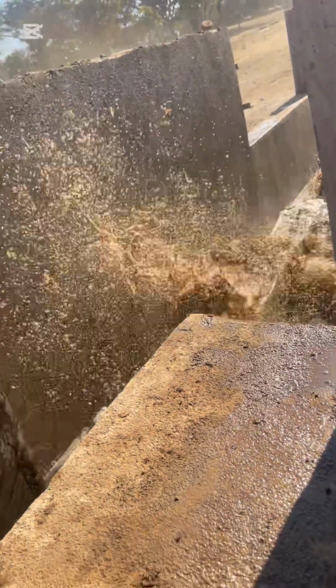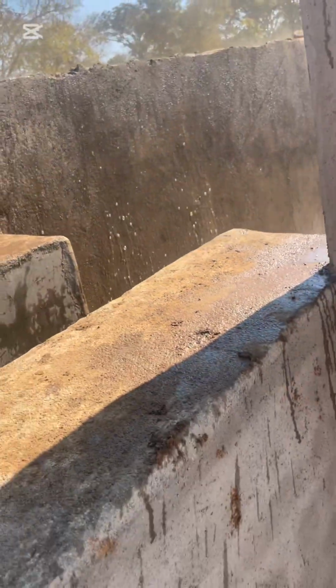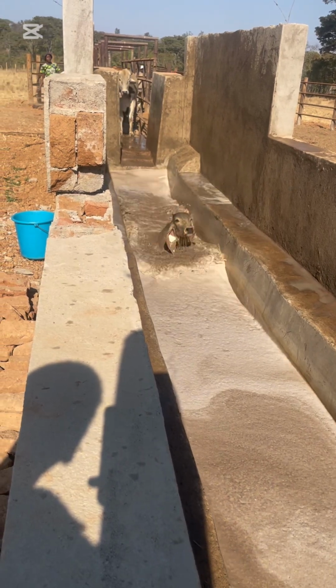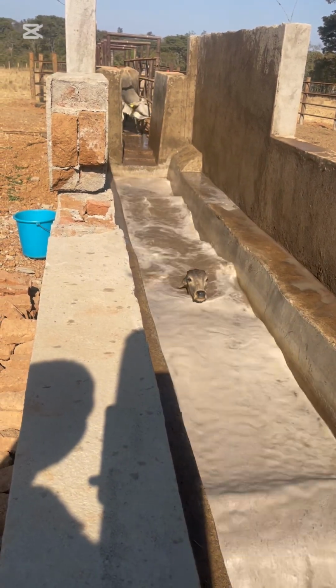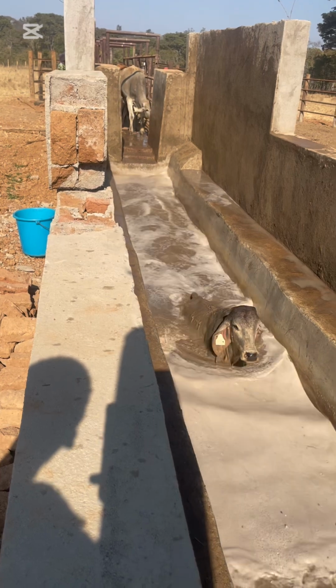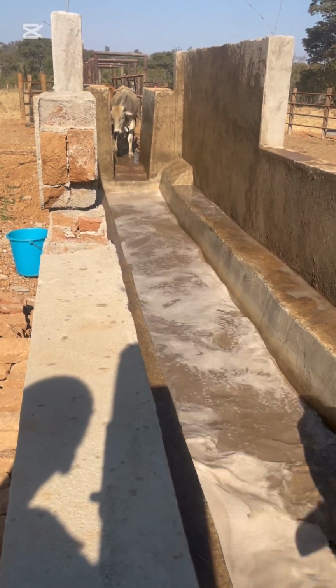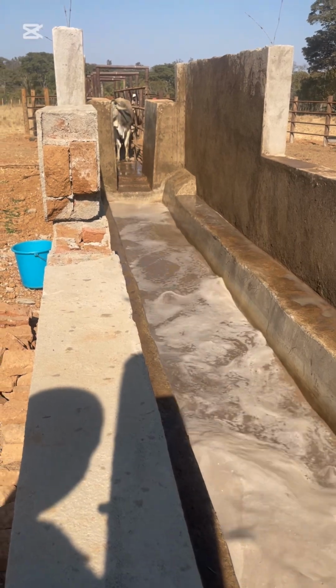Just like anything, there are advantages and disadvantages to it. The disadvantages of plunge dipping are: setting up a plunge dipping system requires a significant initial investment in infrastructure, such as the dip tank, ramps, and suitable drainage systems. It also requires staff to manage the process.